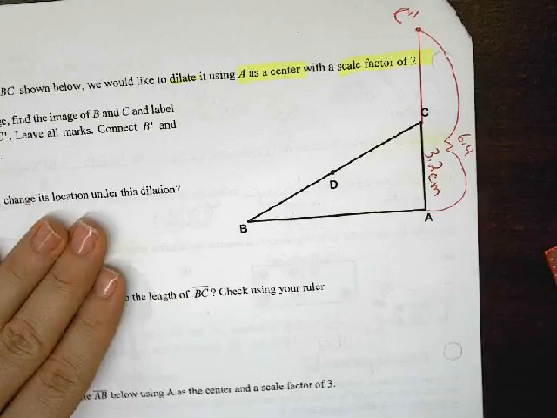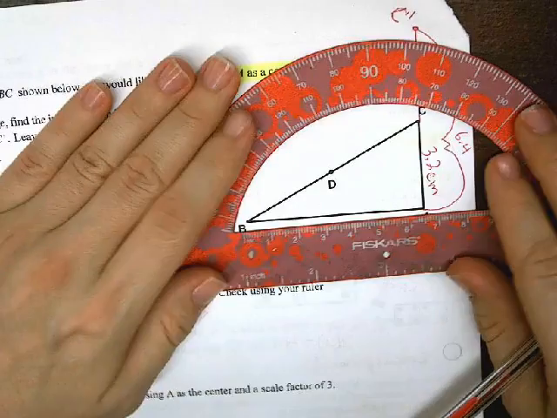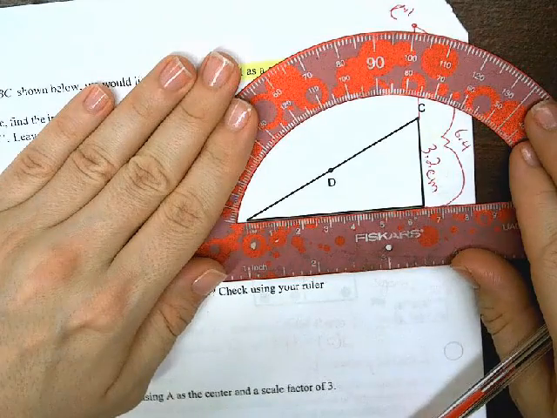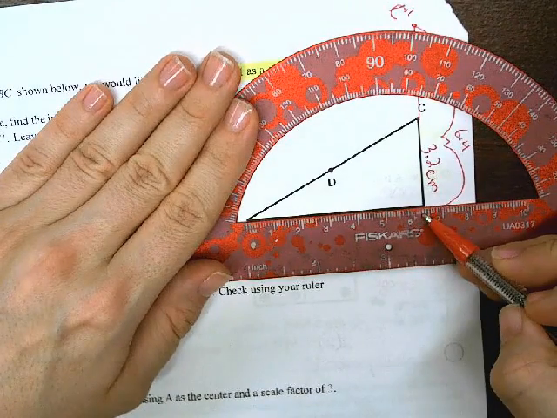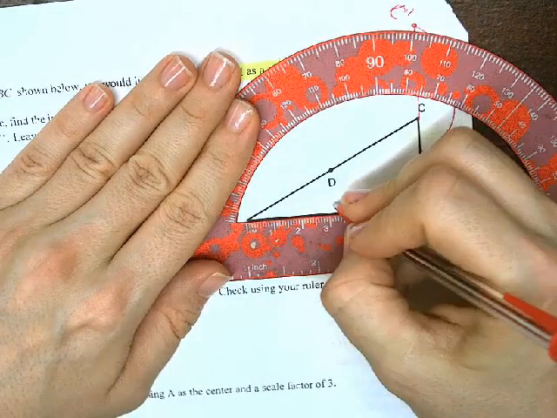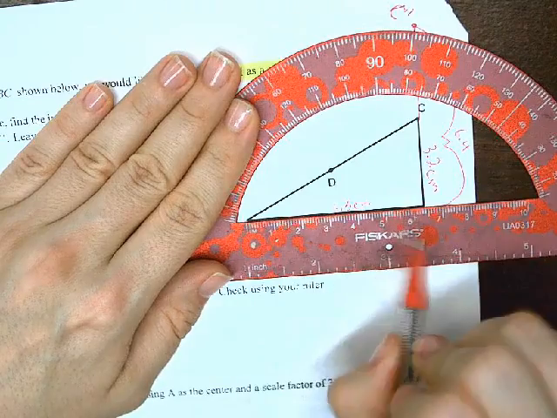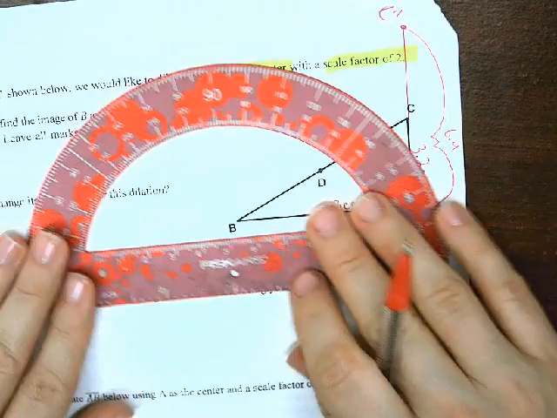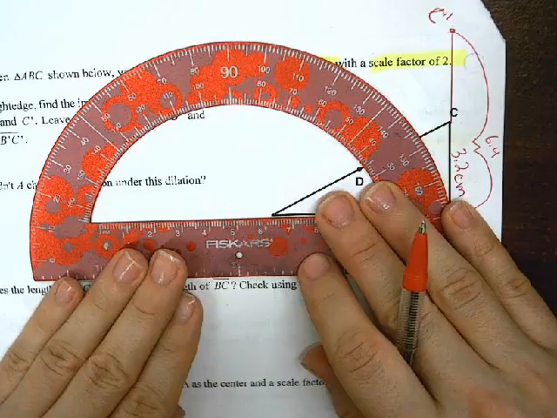All right, so now let's measure the same thing from B to A. From B to A, it's about 6.3 centimeters. So that means I'm going to double that. I'm going to go here. I'm going to make sure that this is going to be 6.3 centimeters as well.